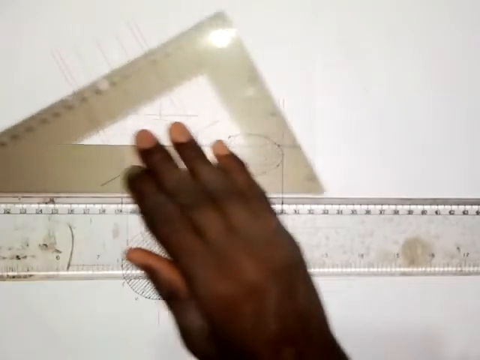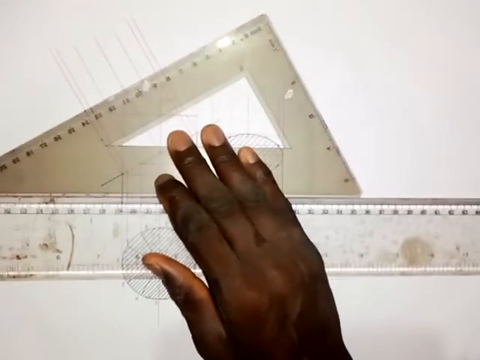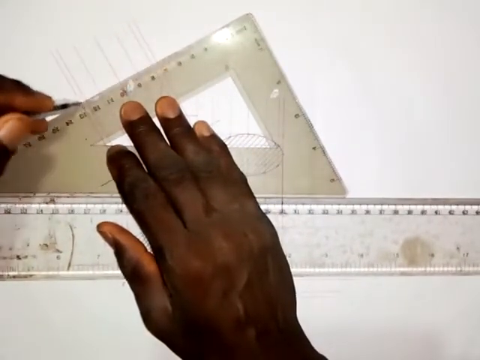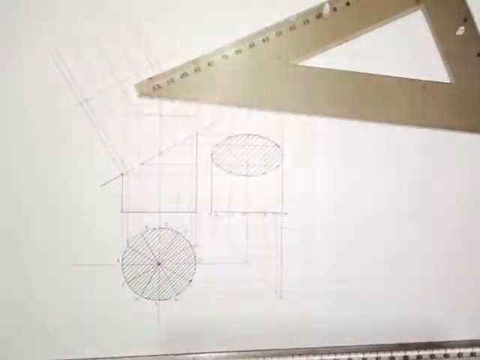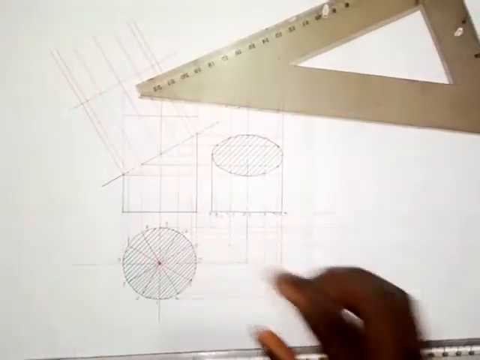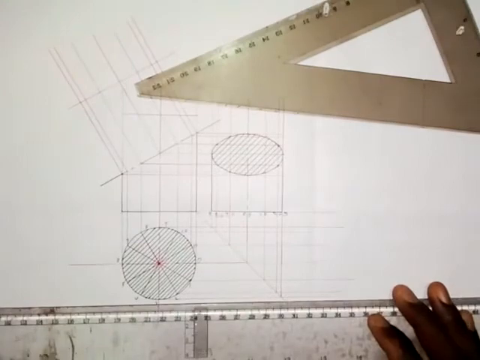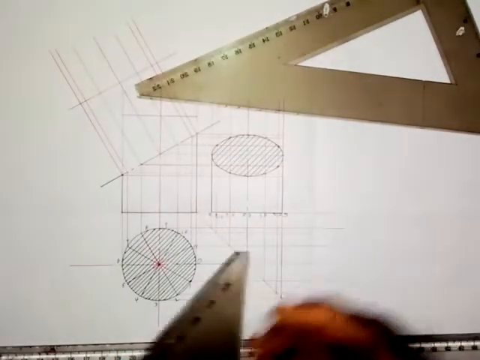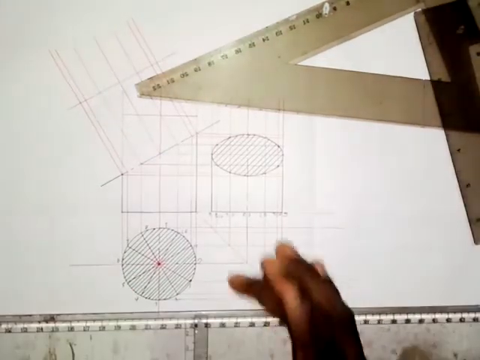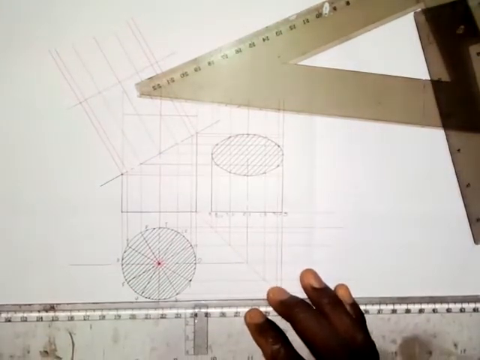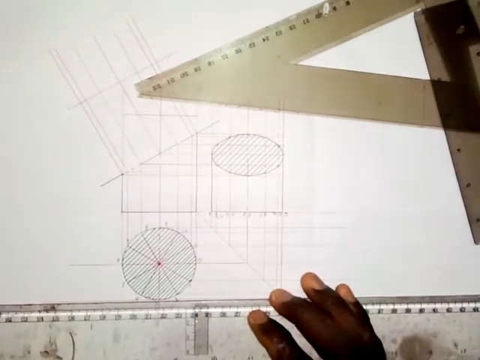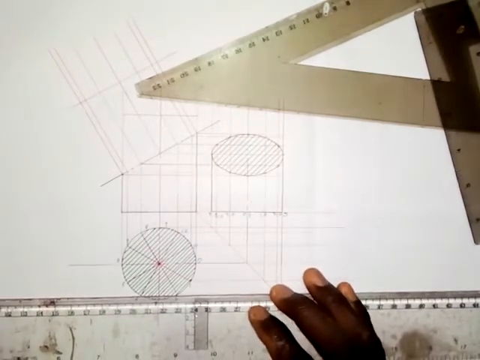Now then, with the 30-degree side of your set square, just move it like this and draw a line in this direction. Okay, now I'll come back to this, and I still need to do something here in the plan. Let me separate it from this one so that you will not be confused. So draw a horizontal line from this point 3, then from point 4 here, draw a horizontal line.